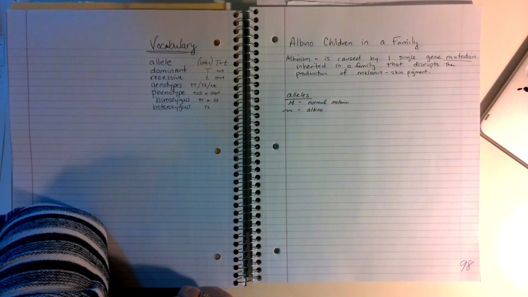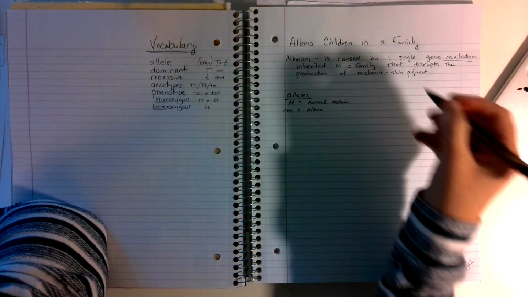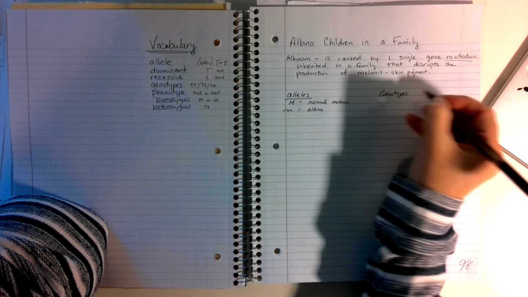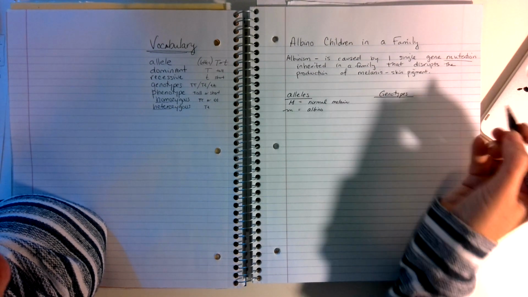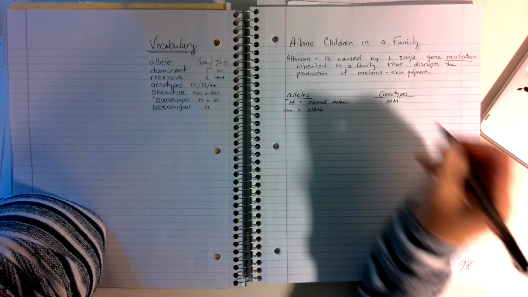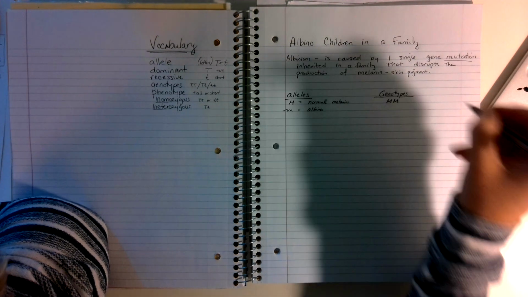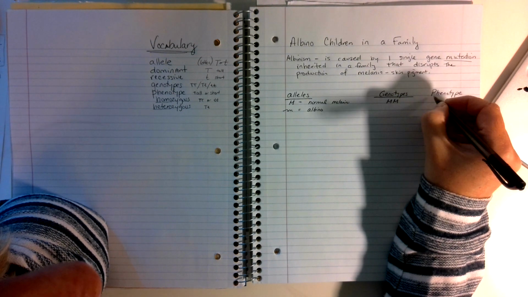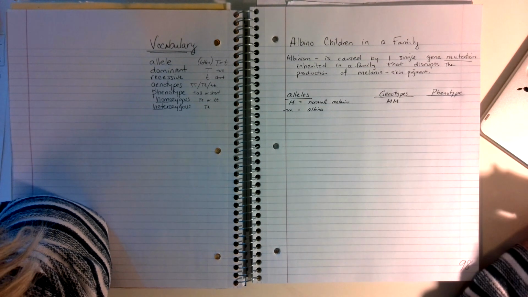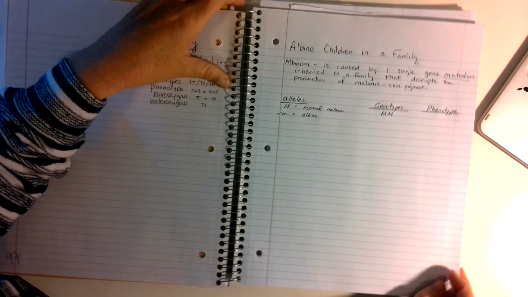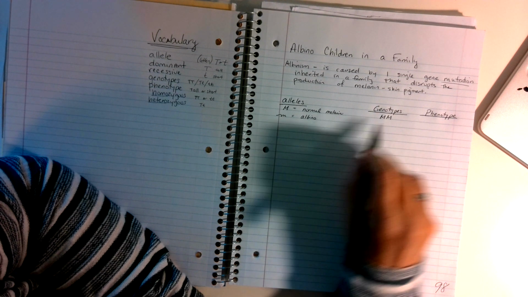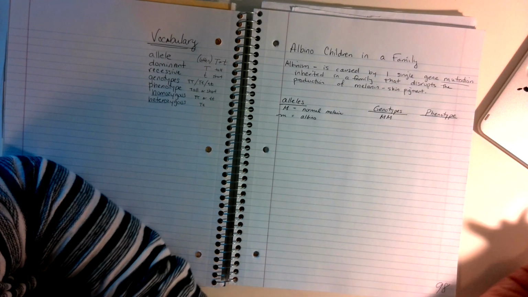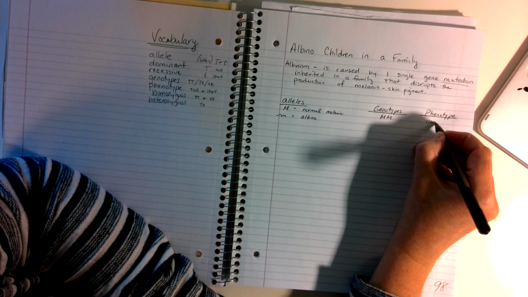Okay, so let's see what our options are. So our genotypes we'll list here. So we could have big M for an individual. And what would that look like? So that would be a phenotype. Phenotype is the description or the expression of that trait. If you had a big M, that means that the only gene that you have is how to make normal melanin. So that means that you would be normal.